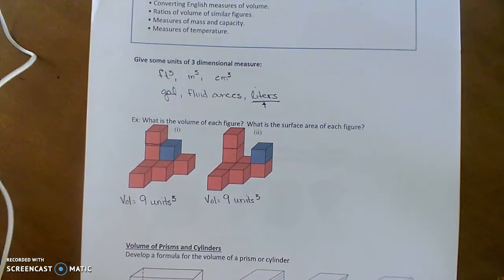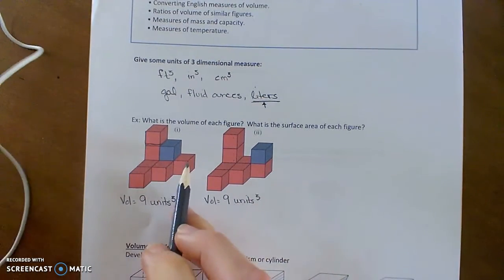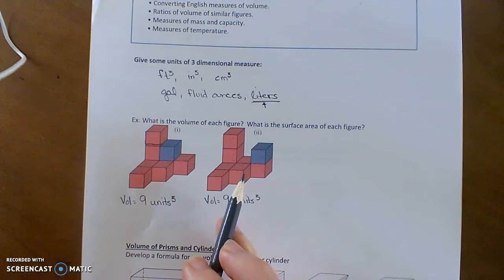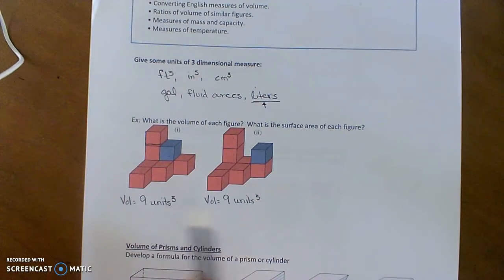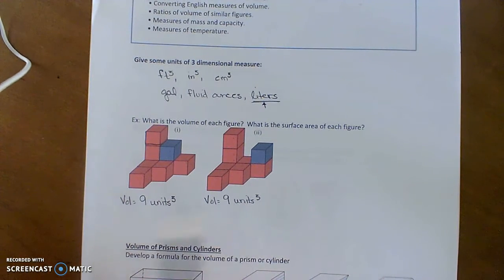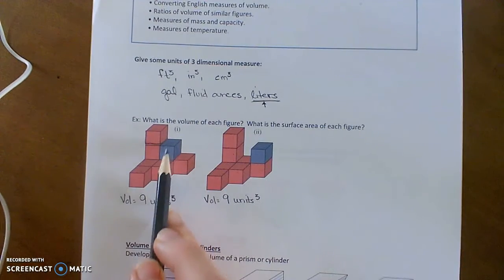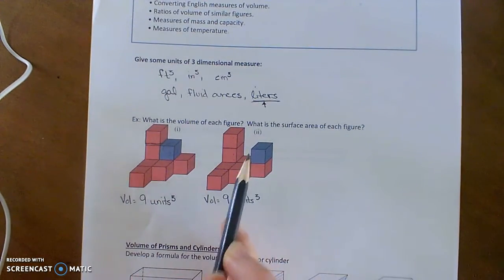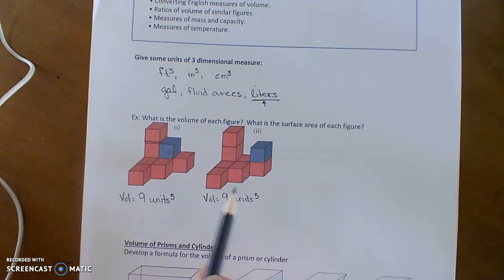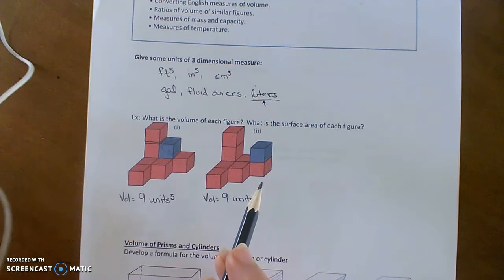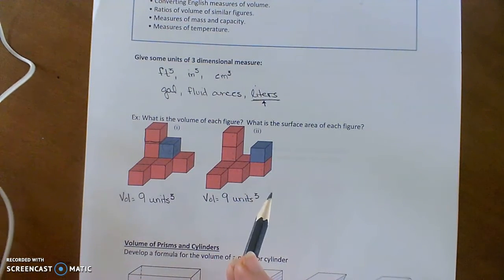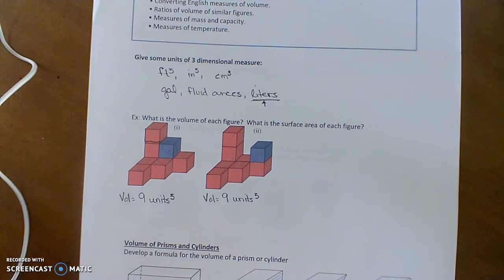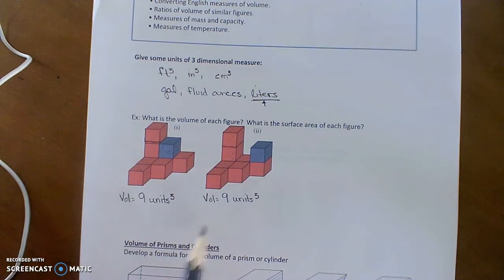But now we're being asked to compare the surface area. And the first thing you would typically do is ask, do you have any conjectures, any thoughts about the surface area? Do you think these two objects have the same volume? Do you think they have the same surface area? All we did was move this blue block from this position over 1 unit to get this object here. So obviously they have the same volume, but do you think that the surface area changed? So let's go ahead and calculate that.